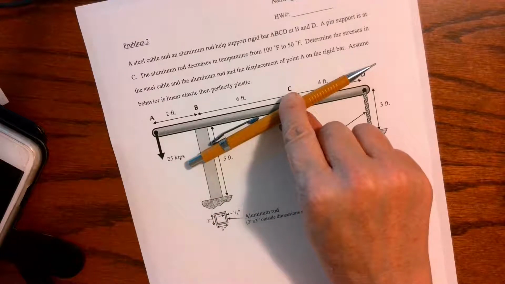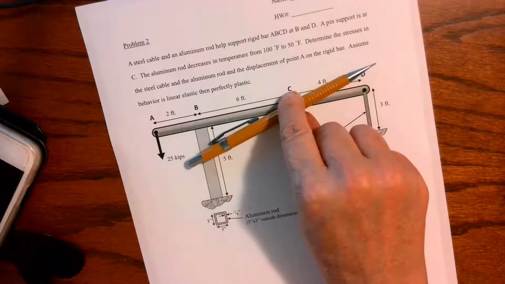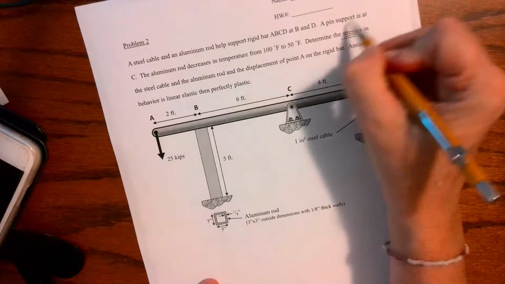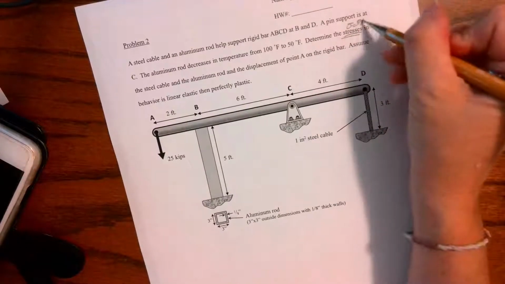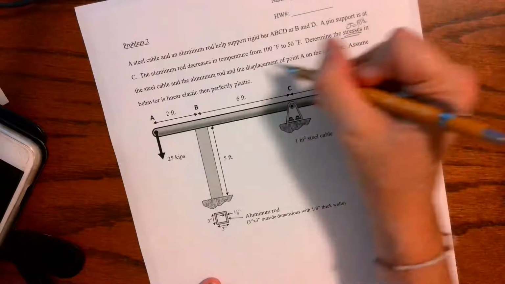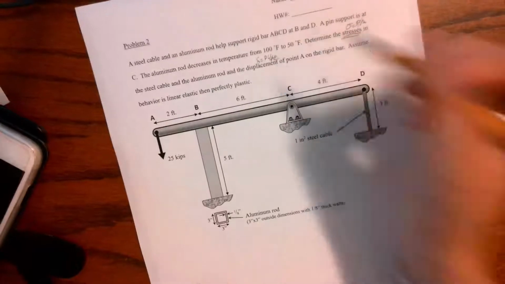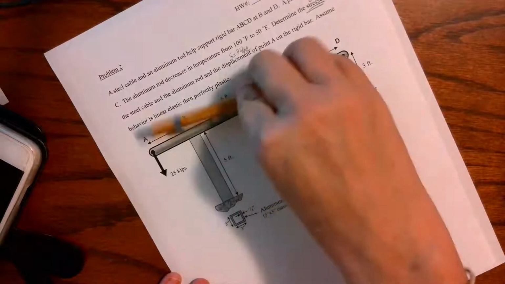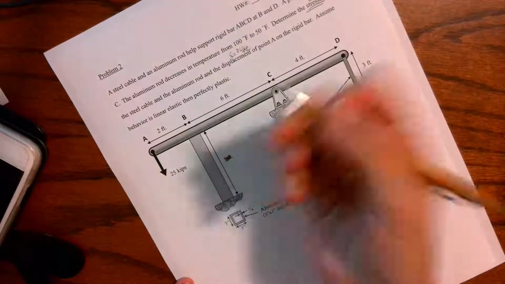Determine the stresses in the steel cable and the aluminum rod and the displacement of point A on the rigid bar. So if I want to determine stresses, I know that we're looking at normal stress. It's going to be P over A for each bar. And if I want to find a displacement, I know that displacement is change in length. It's going to be some sort of a PL over AE. Okay, so this is rigid. It's going to want to rotate, and I'm just going to go ahead and start putting all my information down.